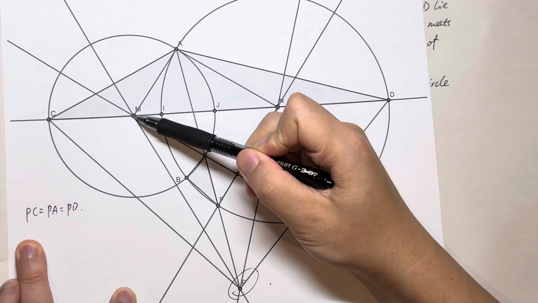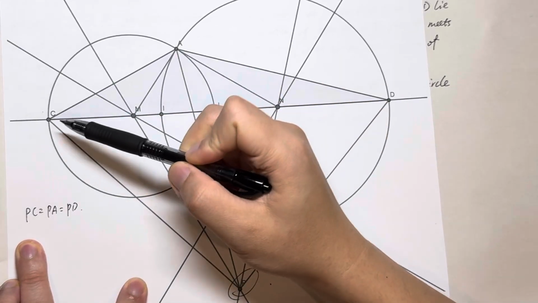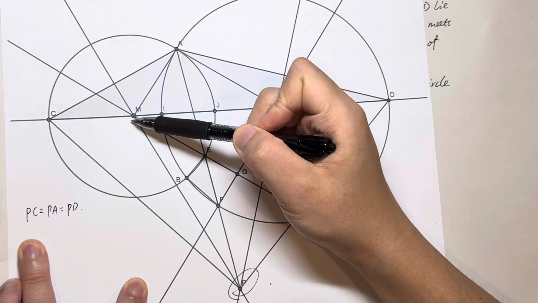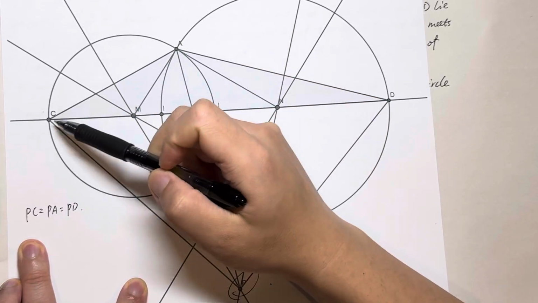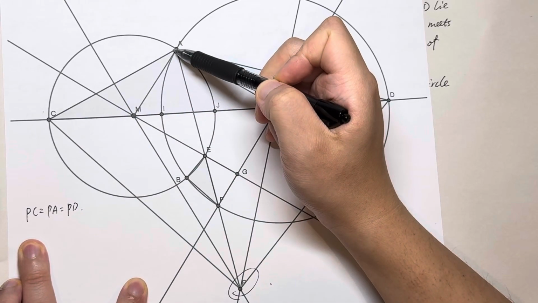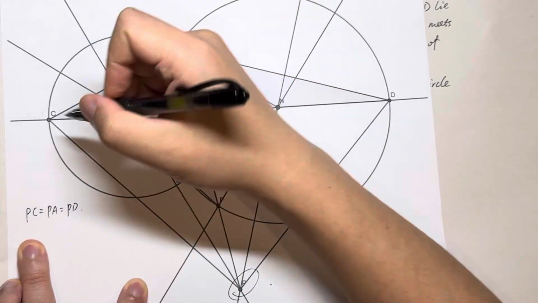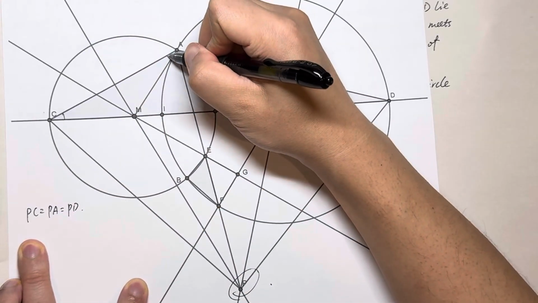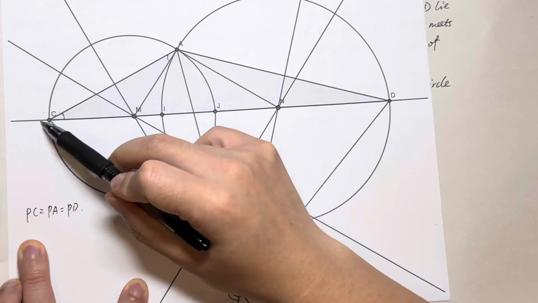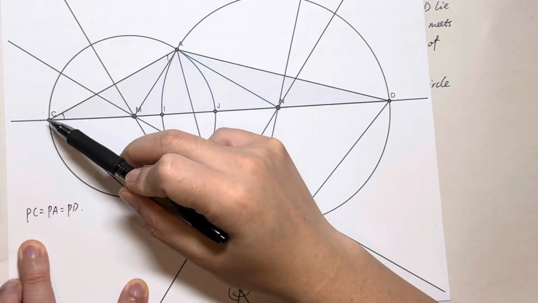And because M is on the perpendicular bisector of segment AC, that means we already know that this angle equals this angle, right? The angle MCA equals angle MAC.